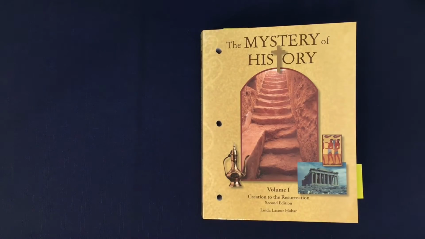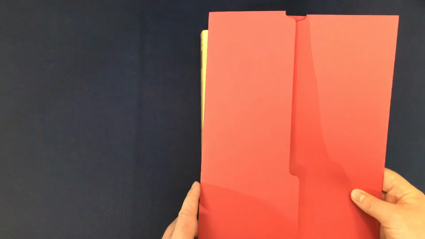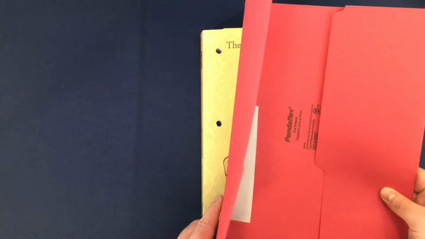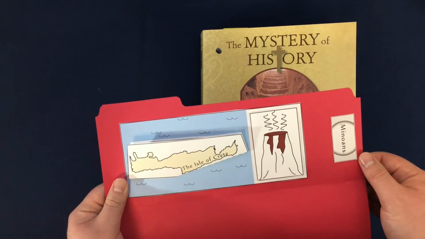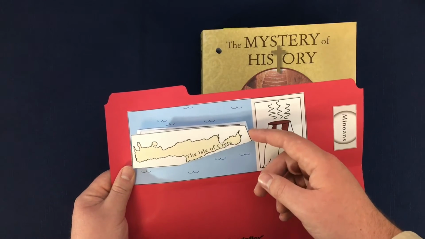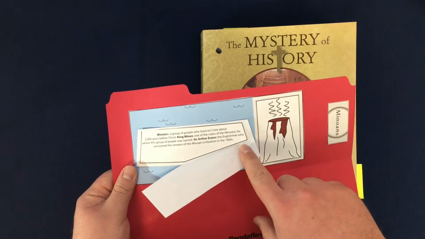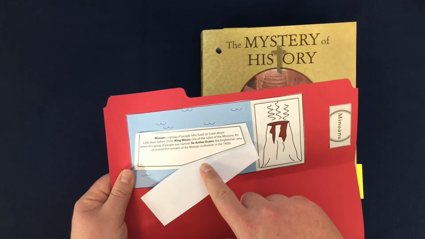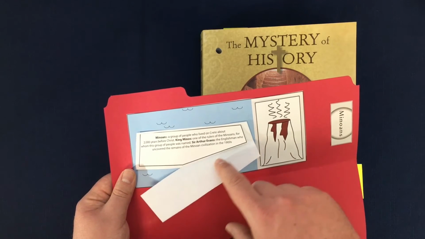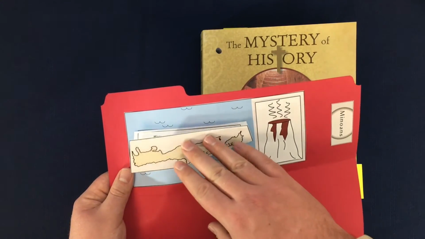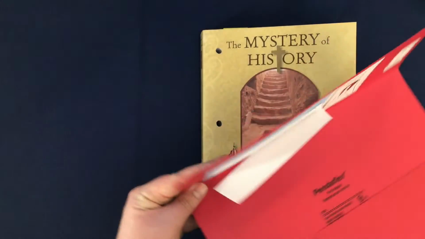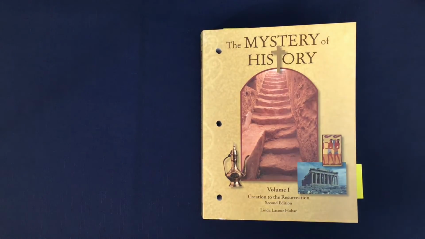And then our next supplement is folder books. Now, each volume of the Mystery of History has 4 folder books, and these folder books include all of these lovely little figures that go with the various lessons, some of which are flaps, some of which are backgrounds, and then also a little answer key. So if you want your students to write their own information on these little mini books, they can do that, or you can print out the answer key and paste those in as well. Folder books are really great for kinesthetic and visual learners and gives them a good place to just keep all of the information that they've been learning.